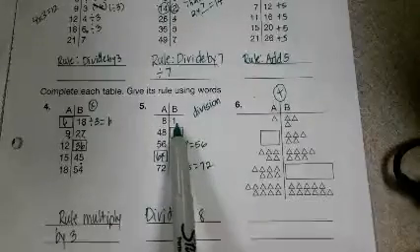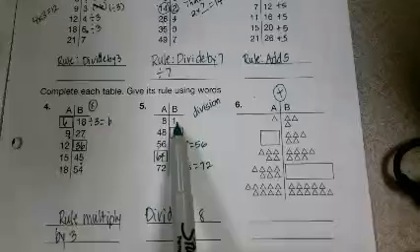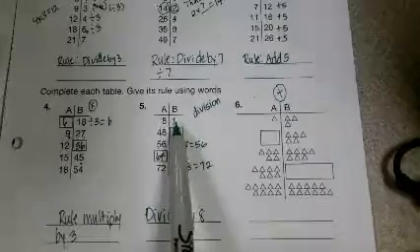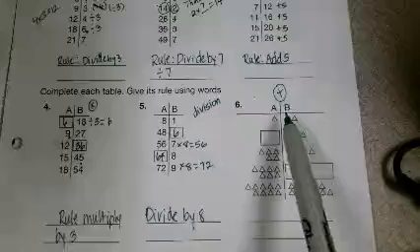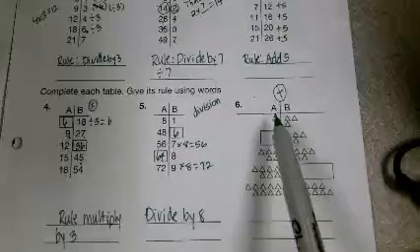Not multiply by 8, because your A comes first. If I were multiplying by 8, then 8 times 8 is 64, and B would be 64. But I'm not doing that. I am dividing by 8. If you happen to have gotten this wrong, it is okay to fix it while we're going over it. Okay, and then the last one, we'll fix it.